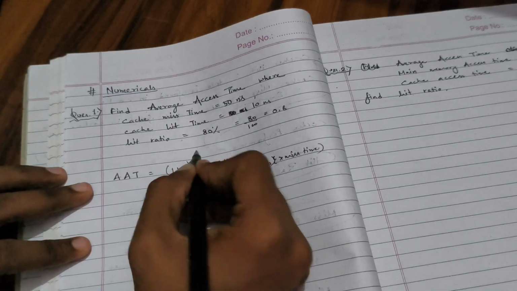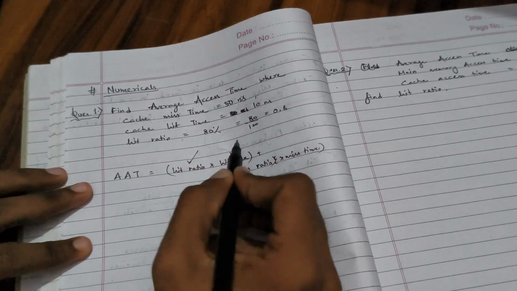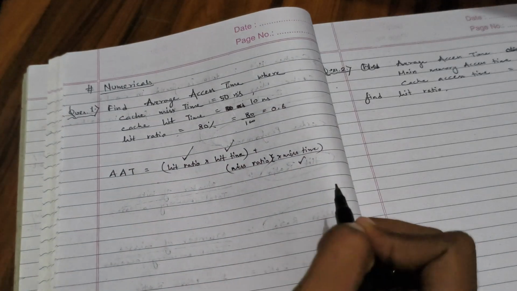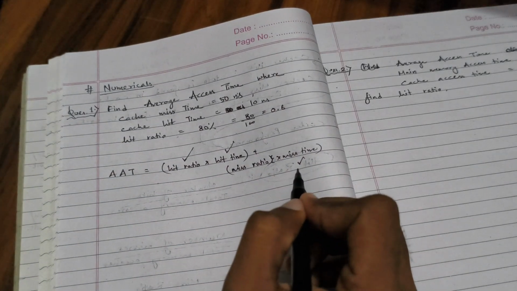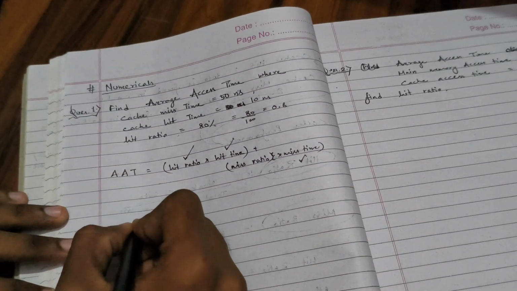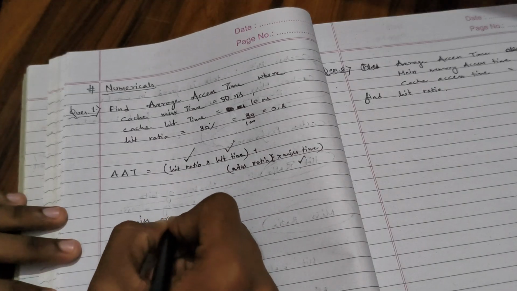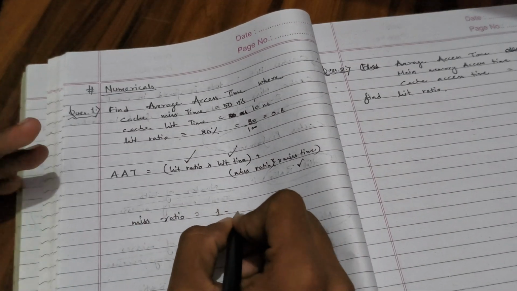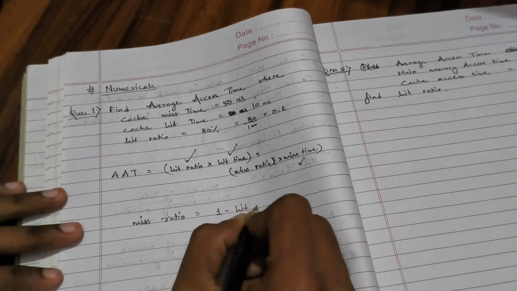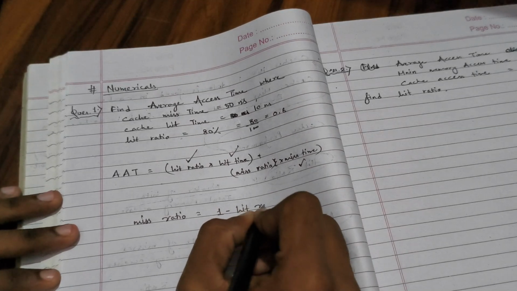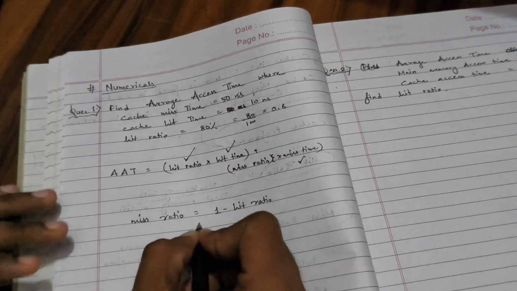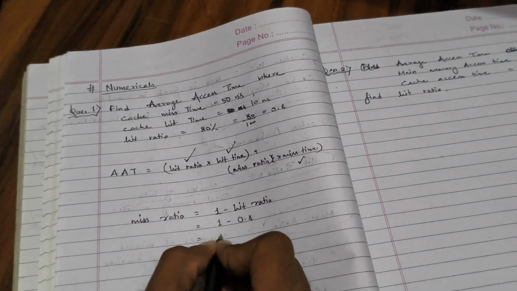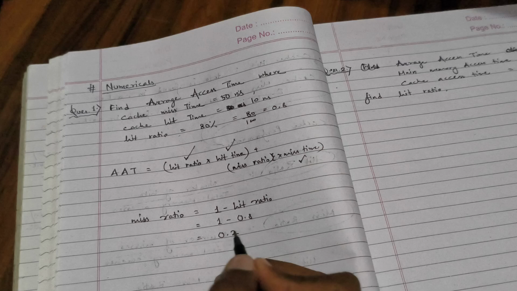Yes, we have our hit ratio, we also have the hit time and the miss time, but we do not have the miss ratio. So first of all, we need to calculate our miss ratio. From the formula discussed earlier, whenever there is no hit, there is a miss. So we subtract the hit ratio from 1, and we get the miss ratio as 0.2.